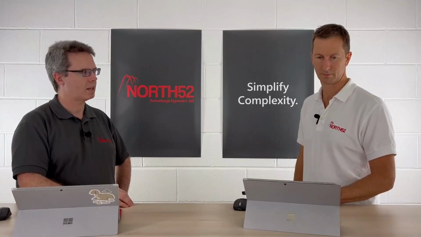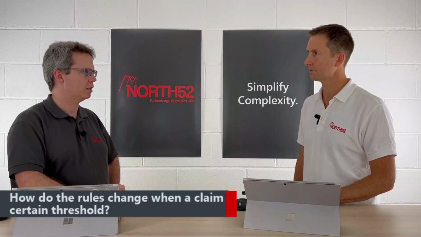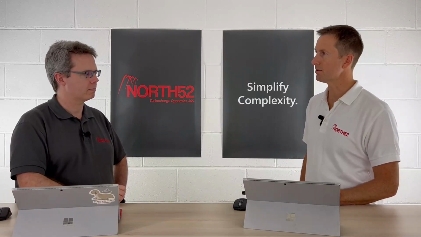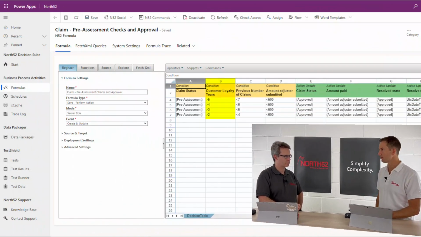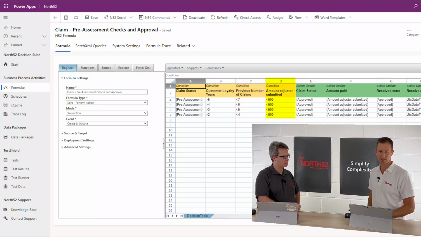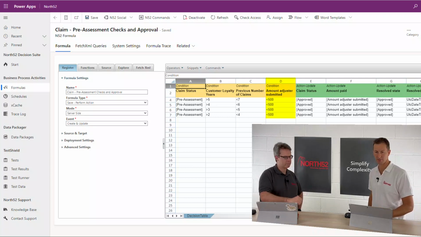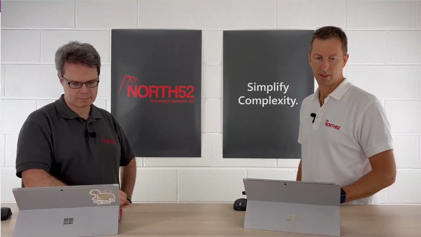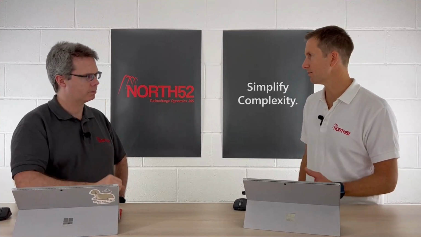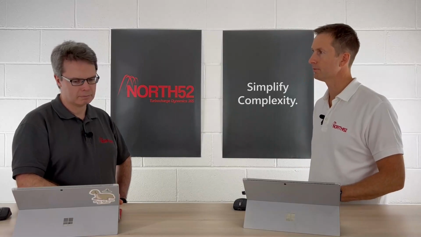Okay. How do the rules change when a claim exceeds a certain threshold and needs to be evaluated by a human team, for example? Yeah, well, in our demo scenario, the rules are actually quite simple. We've got years of customer loyalty, we've got the number of previous claims, and we also take into account the automated adjustment amount, or the amount that we've discounted if that was a factor within the decision-making process. And if that is less than a threshold amount, then it will go through. If not, the claim is given a status that means a person must follow this up, and there will be a certain number of tasks that they need to do on a manual basis.